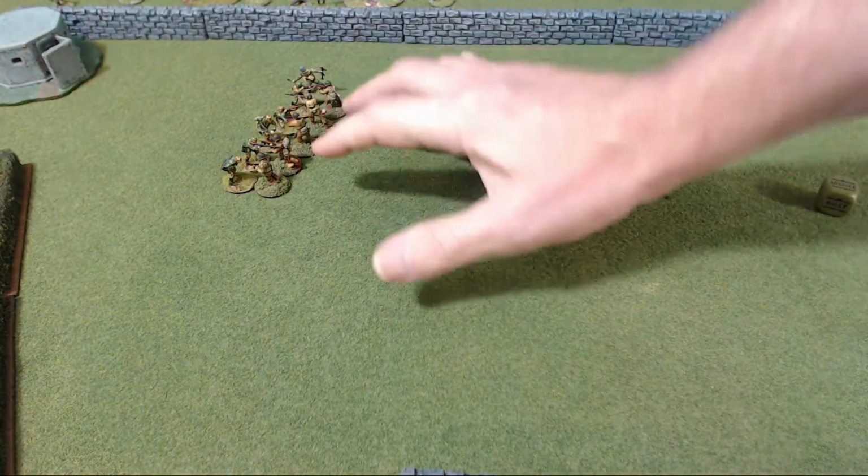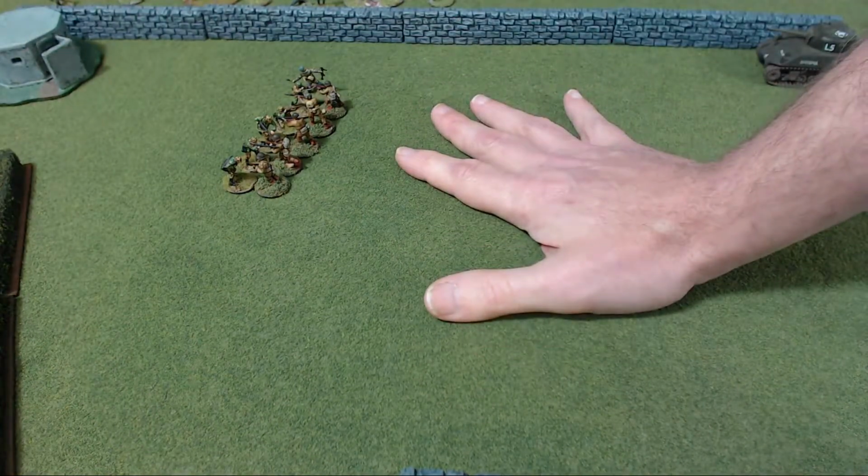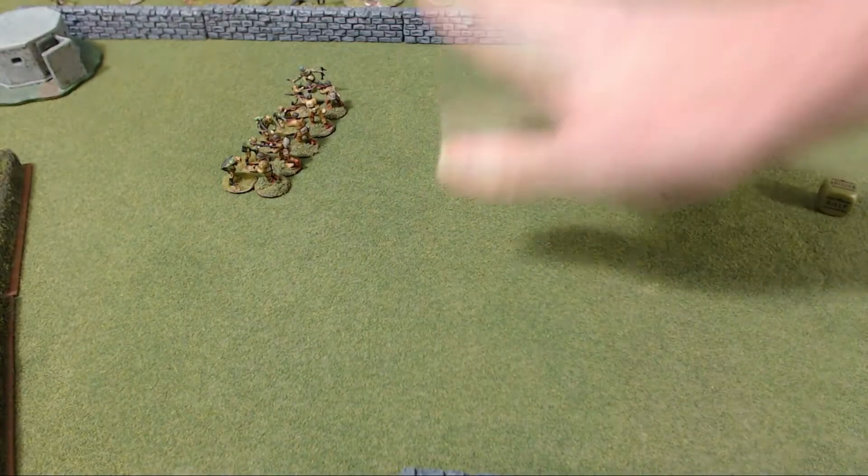Okay, so the attacker rolls for casualties, and there are no modifiers or weapon special rules other than the assault special weapon.